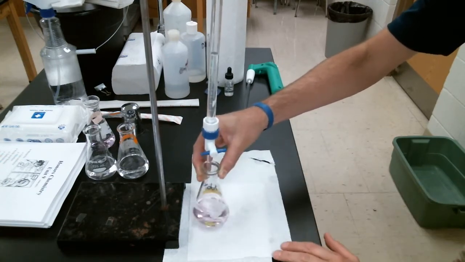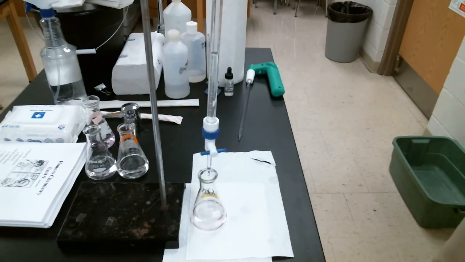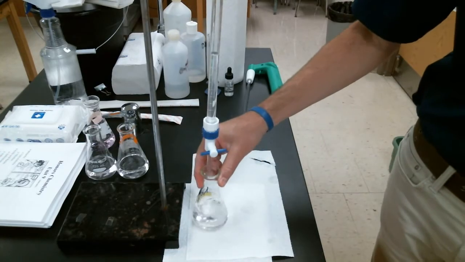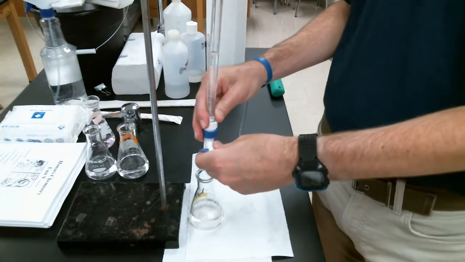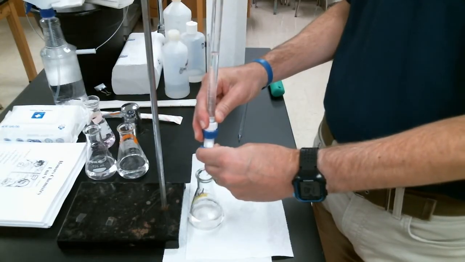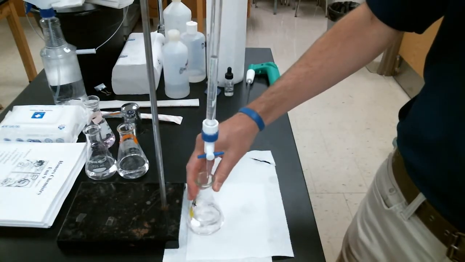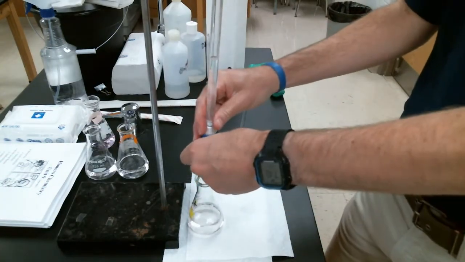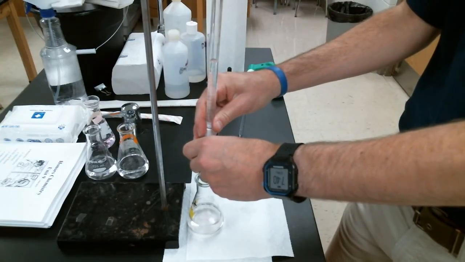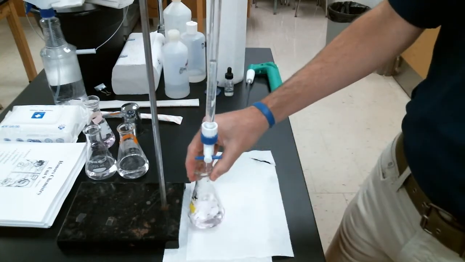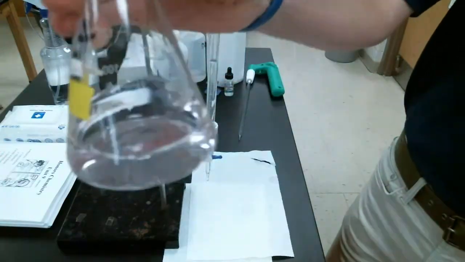And let's swirl. Okay, that is a very light pink color. Again, it's hard to see on the camera, but it's definitely super light pink. It disappeared, so let's try another drop or two. Okay, that was more than one or two. Okay, oh, there we go. Look at that lovely light pink color.